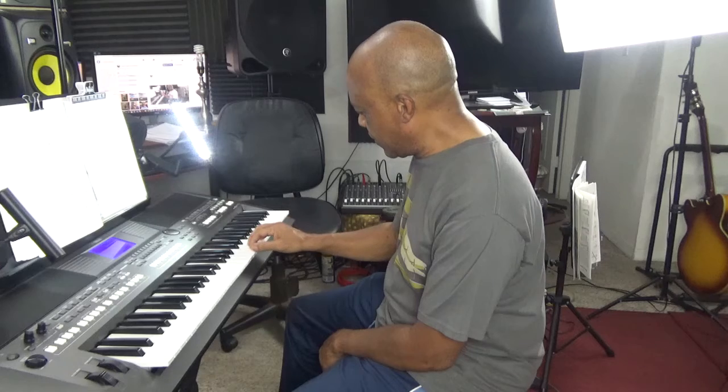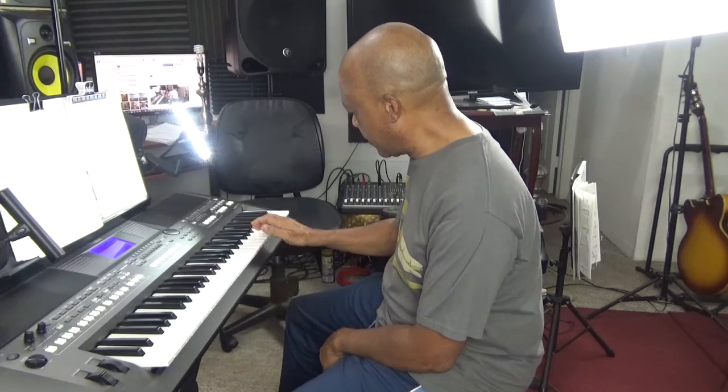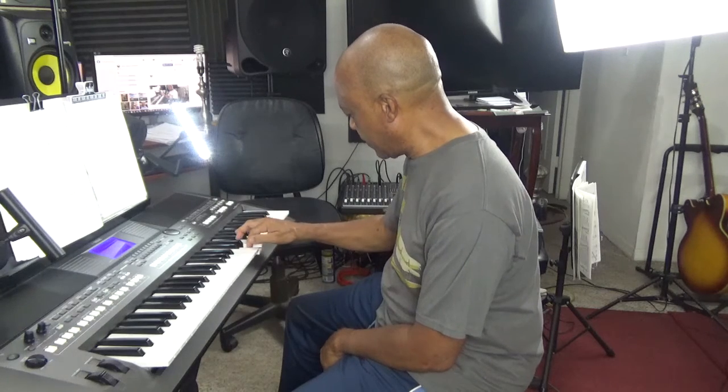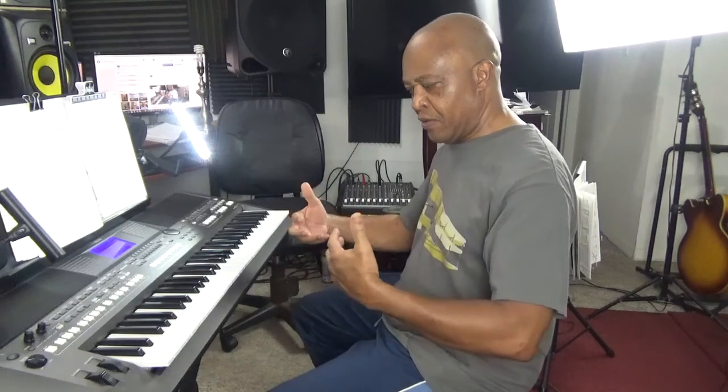Okay, B. Now, if we were playing the B major scale, most of the notes in the B major scale would not sound good, would not be playable in this context, because we must respect the parent scale of this mode.